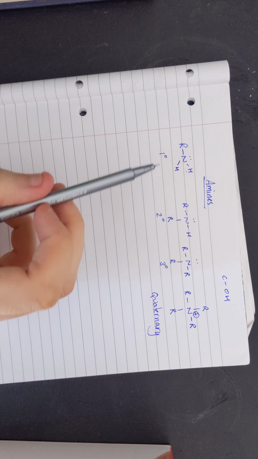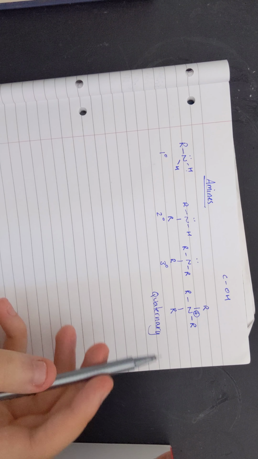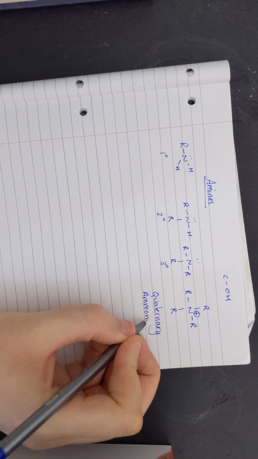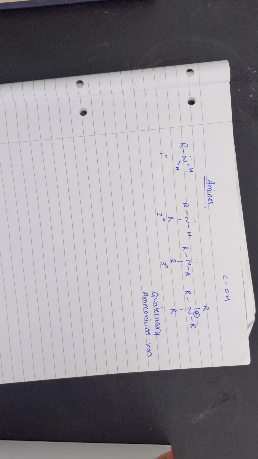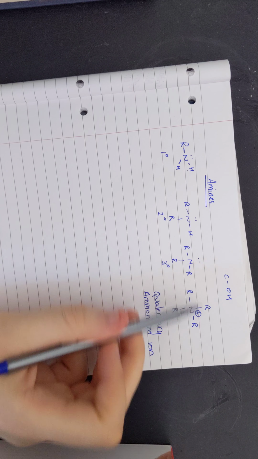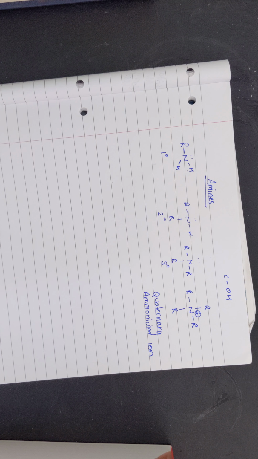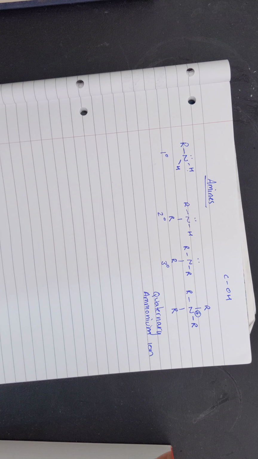So going from primary, secondary, tertiary, quaternary, meaning four in some way. Ammonium ion. So there's a quaternary ammonium ion. The ammonium comes from nitrogen and hydrogens, ammonia, that sort of root. So those are the different classes of amines, and then the quaternary ammonium ion, or if you pair it with a chloride, it'd be the quaternary ammonium salt.